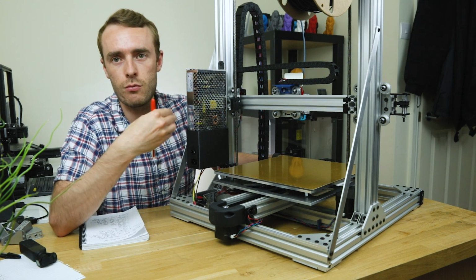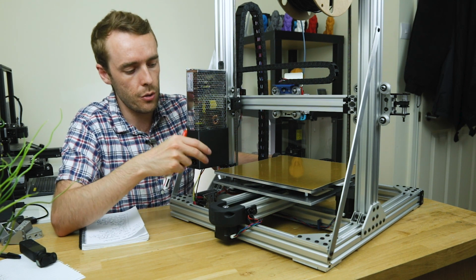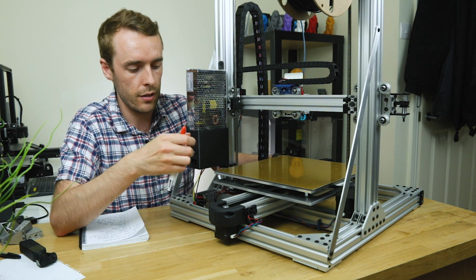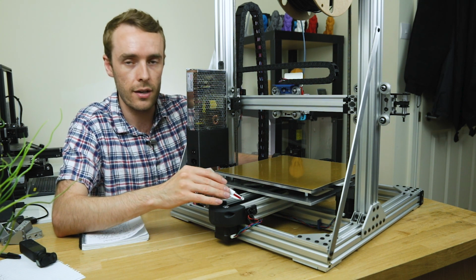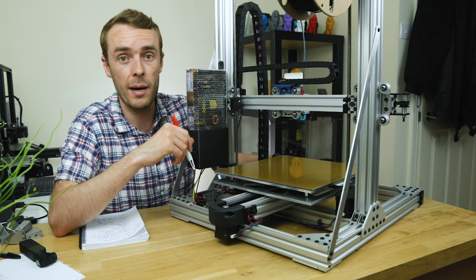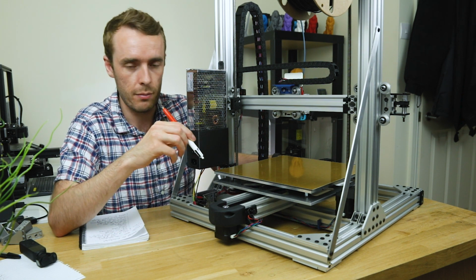Now, it is printed really rigid, really strong. I don't think it's going to be causing much ghosting in terms of its own flexing, but if we increase the belt torque and end up with thicker, stronger belts, the structural integrity of that mount is going to probably be a limitation.